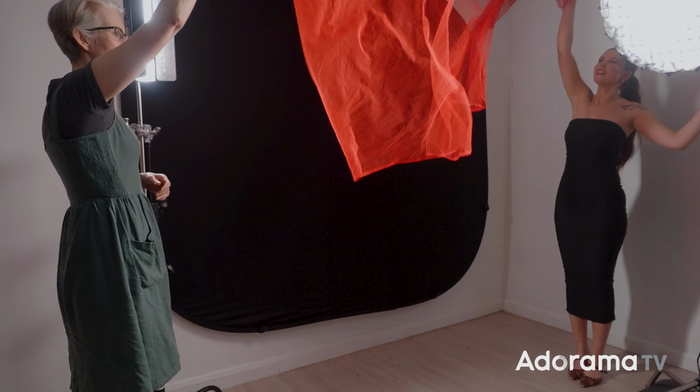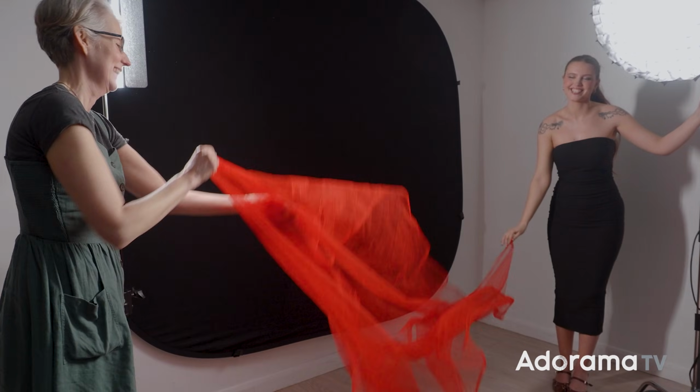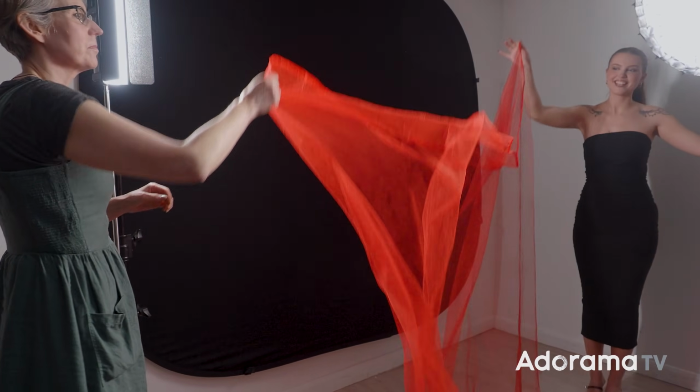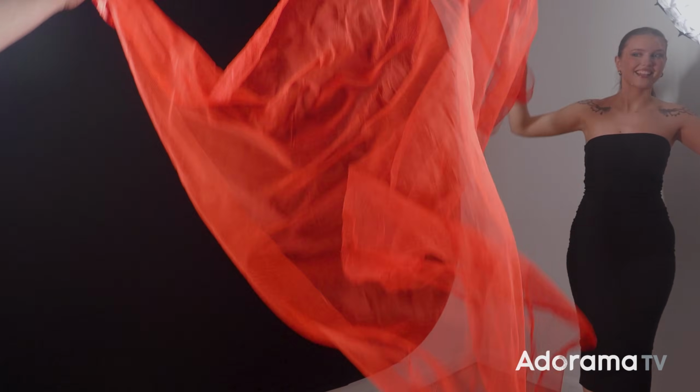It's worth noting I'm using exactly the same lighting for this setup as I did with Chloe, so when I bring the images together in Photoshop, they look pretty much seamless. At least that's the idea. Let's jump into Photoshop and find out.